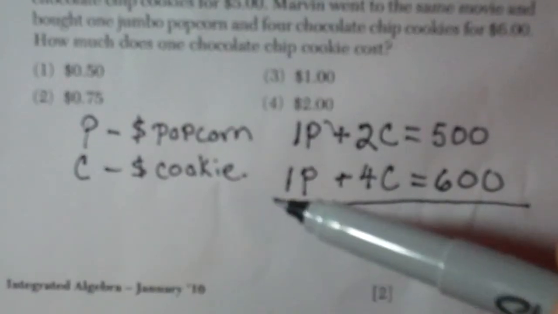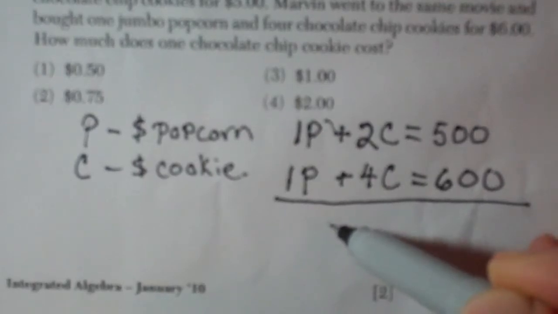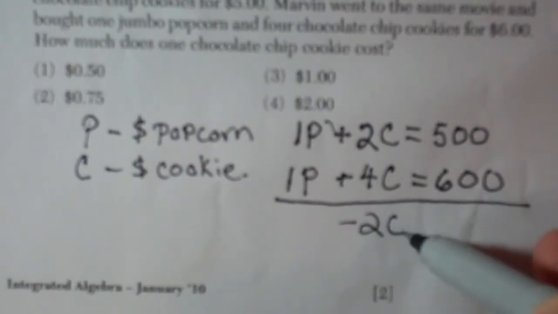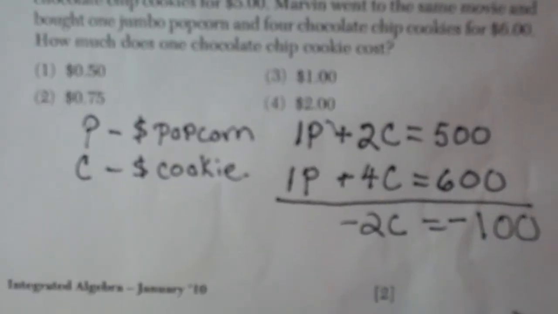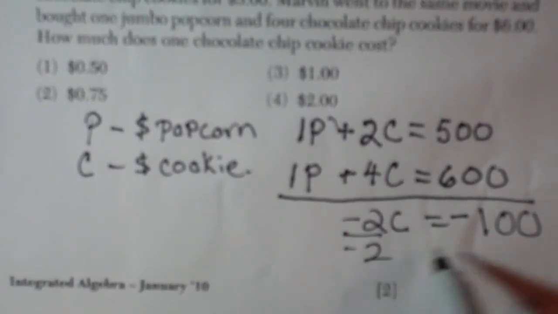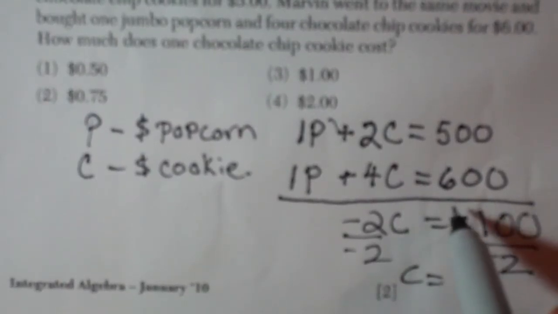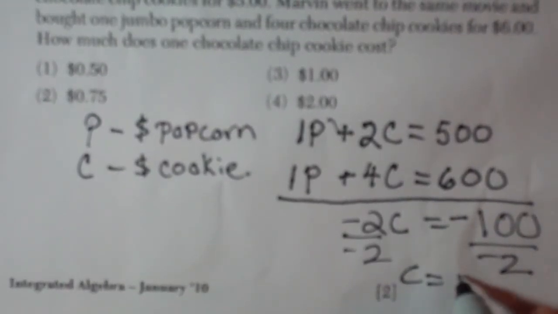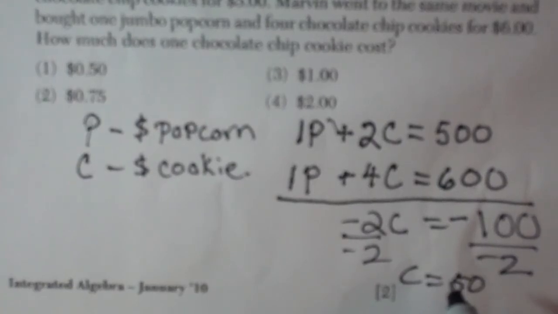1p minus 1p is gone. 2c minus 4c is negative 2c. 500 minus 600 is negative 100. I can now solve for c. I'll solve for c by dividing both sides by negative 2. This gives me that c is equal to negative 100 divided by negative 2, which is 50. So the cost of a cookie is 50 pennies, which is 50 cents.